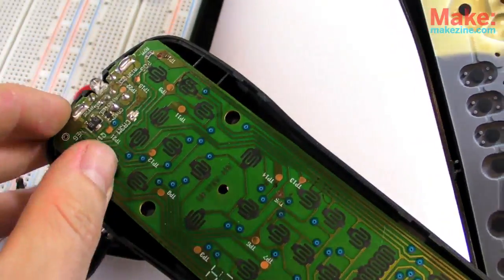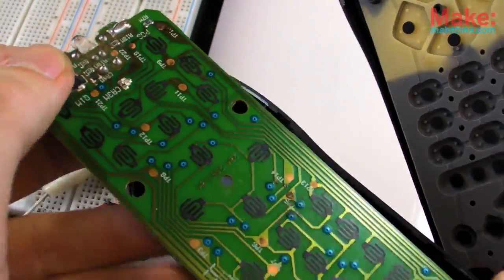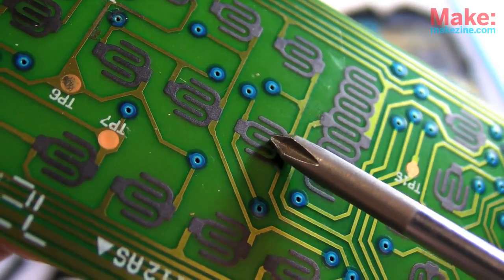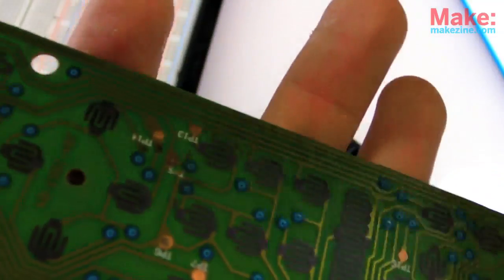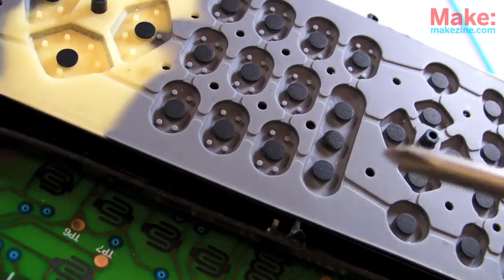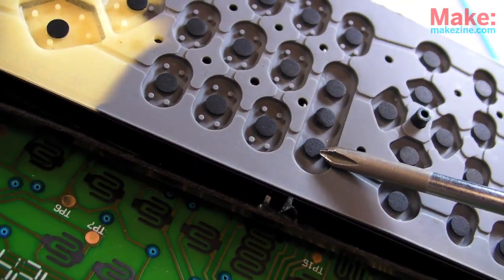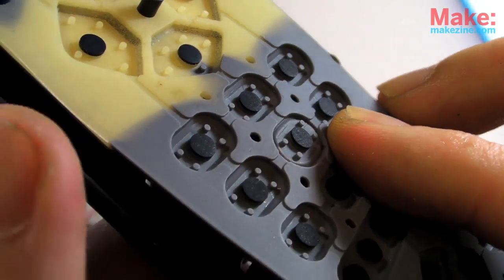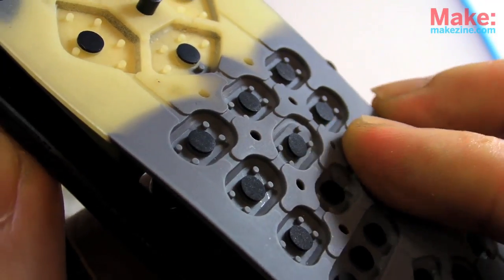When a large number of momentaries are needed on a device, like say a remote control, a membrane design is usually used. Two contacts on the remote's PCB are connected by a conductive material in the keypad. When the key is pressed, conductive material bridges the connection. Pretty straightforward.